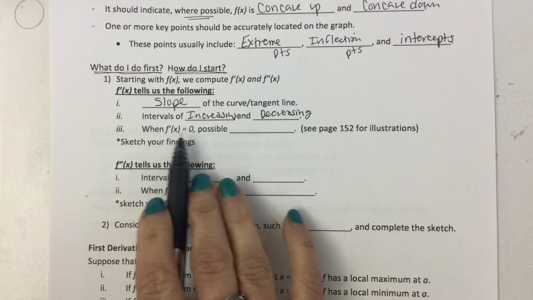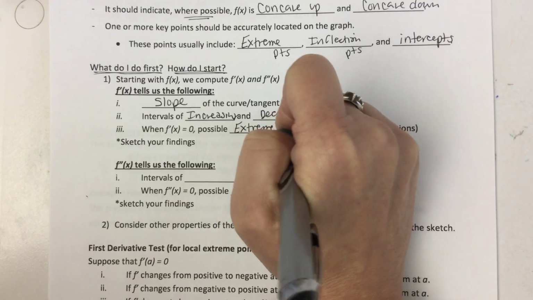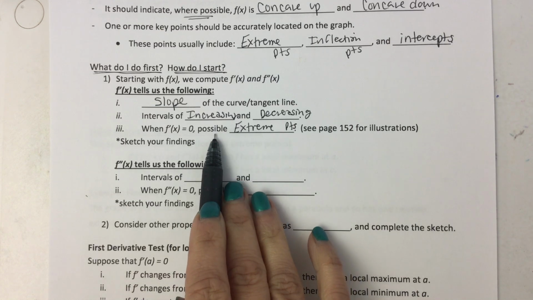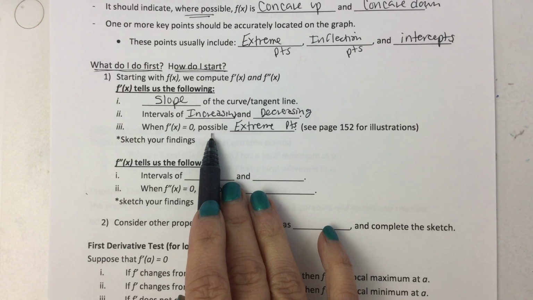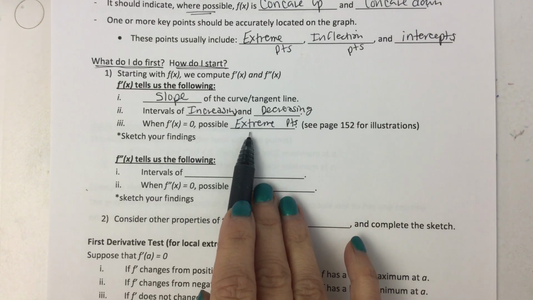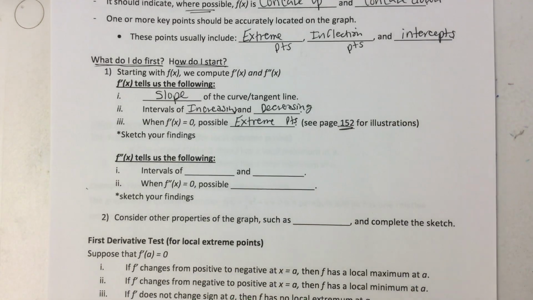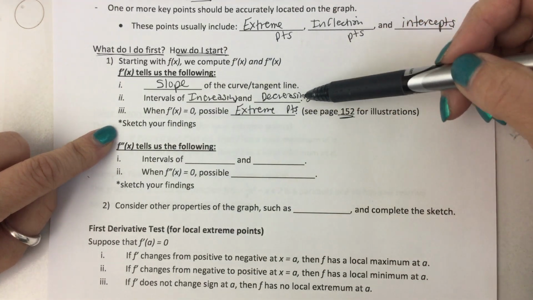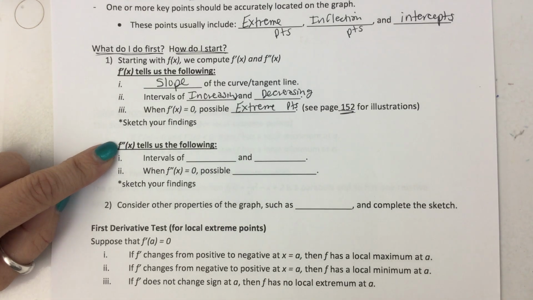If your first derivative is equal to 0, that's where you have possible extreme points. Where your slope is 0, that's where it's possible there are extreme points, though there are times where maybe you don't have a maximum or a minimum. But if you do have a slope of 0, that's where it's possible that they could fall, okay? If you're like, I need a picture, page 152 in your book has some really cool illustrations. So again, you would go ahead and do this. Focus on the slope, increasing, decreasing. See if you have any maximums or minimums. Sketch your findings. Now we go to the second derivative.